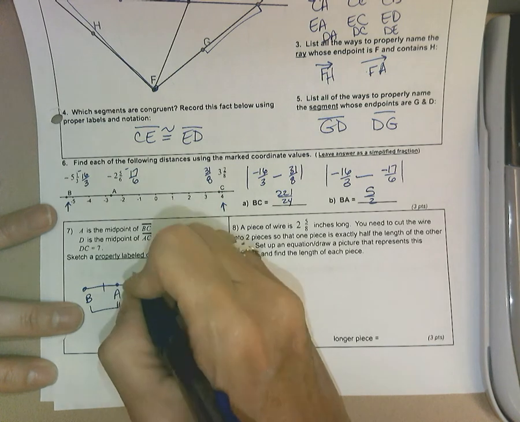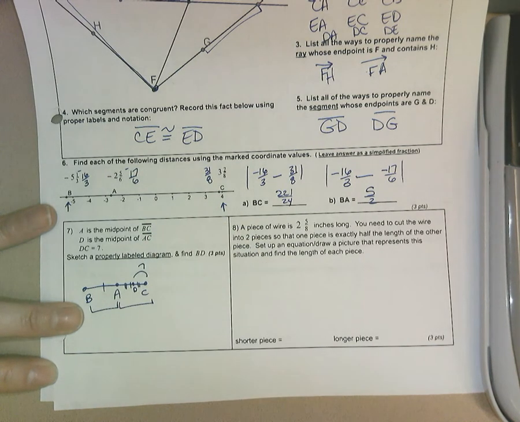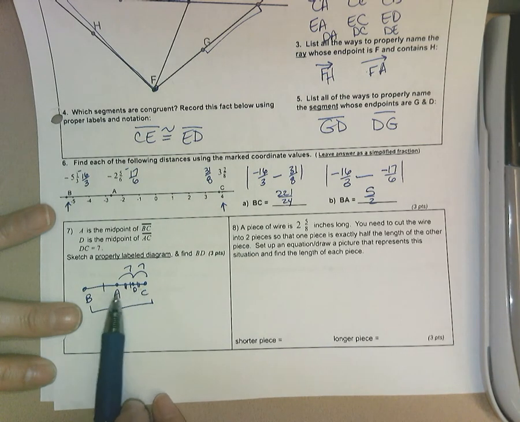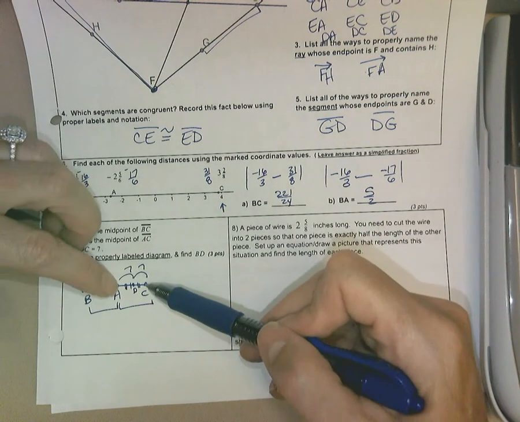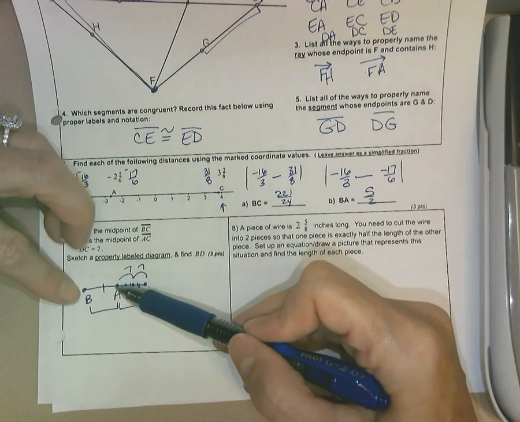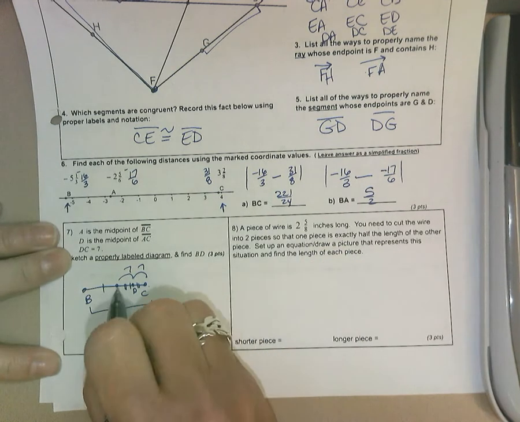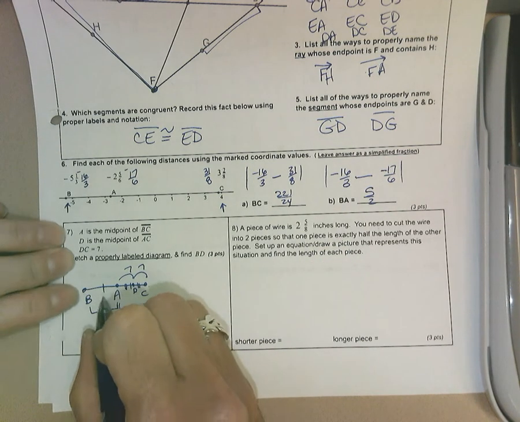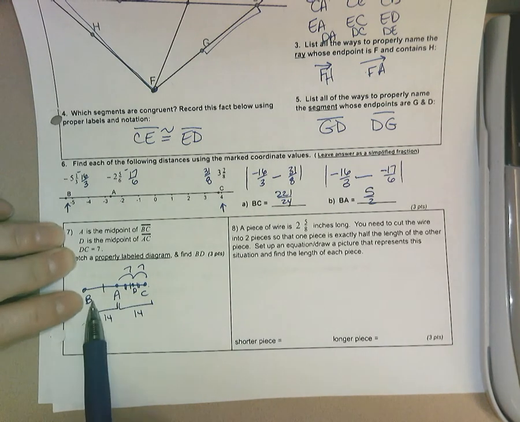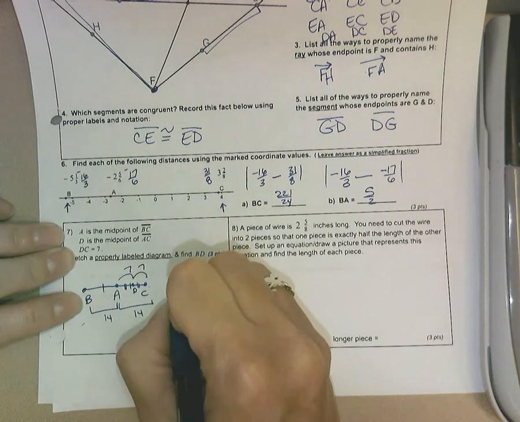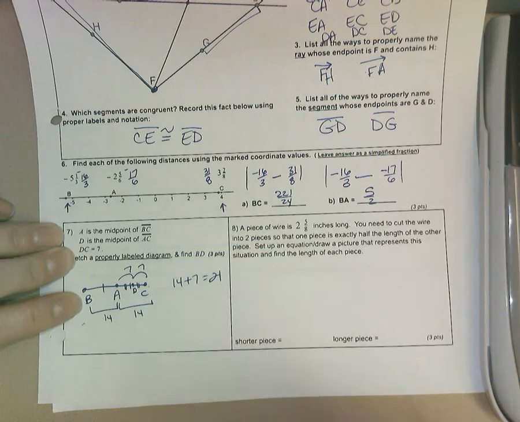All right, DC, this little piece here, is 7. So consequently, AD is also 7, right? Because AD and DC are equal, because D is its midpoint. Now, this piece here, AC, is 14, and it's also equivalent to BA, then BA is 14. BD then is 14 plus 7 more, 21.